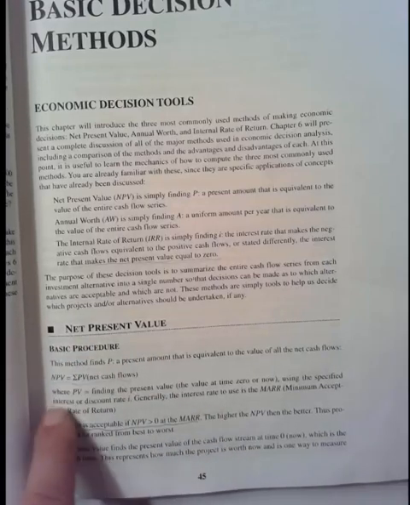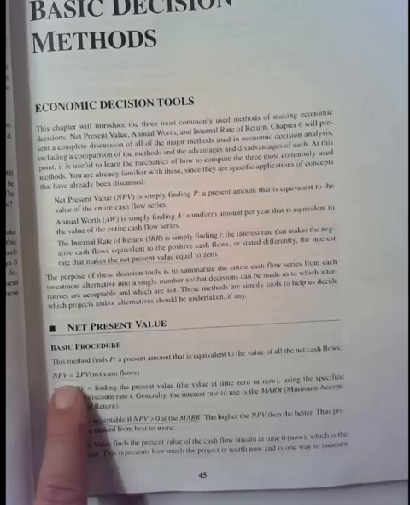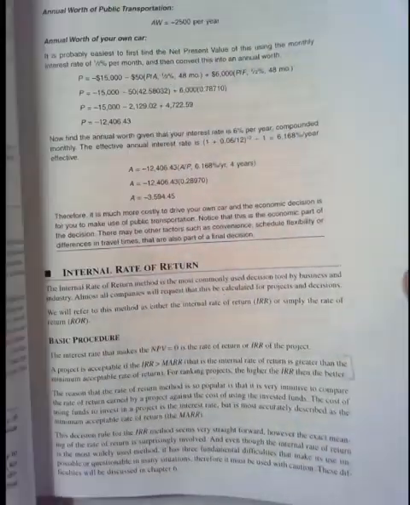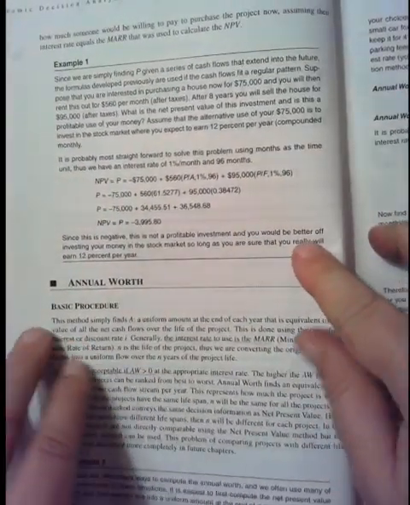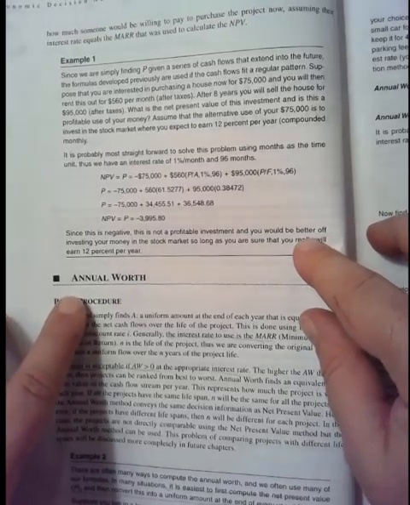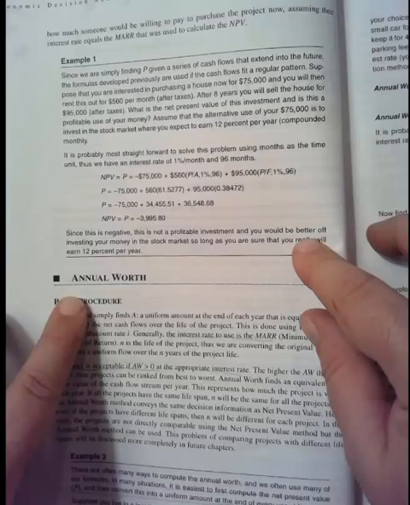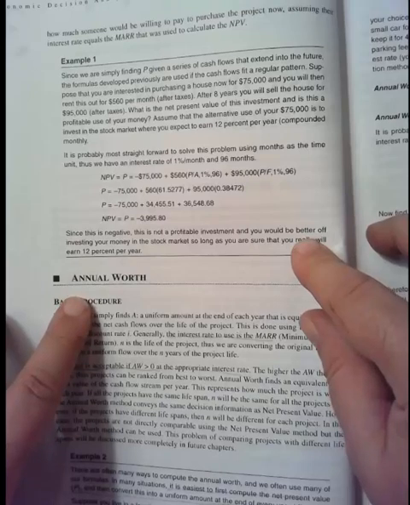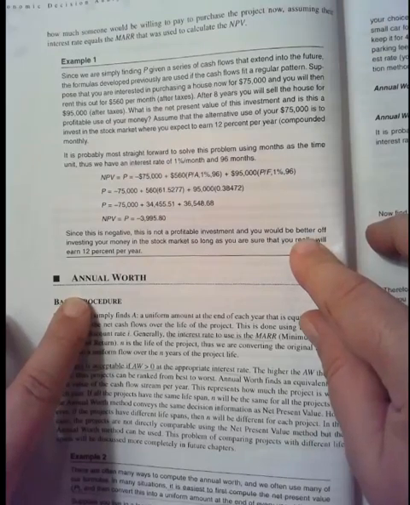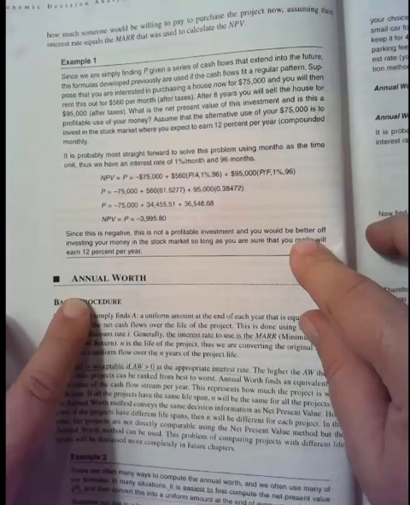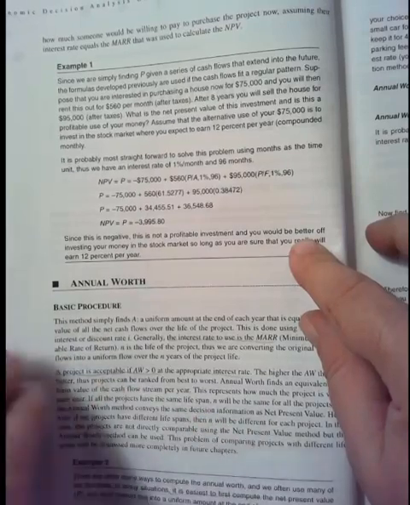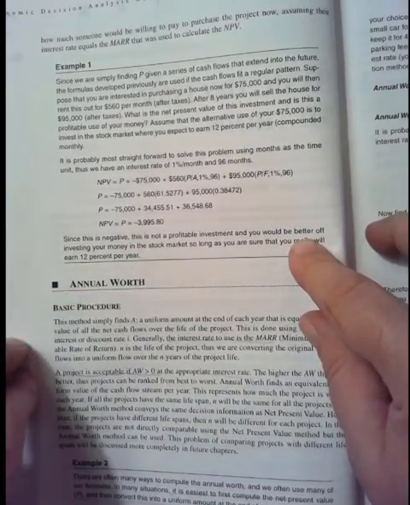So basically the decision rule when applying the net present value is that the net present value has to be greater than or equal to zero. Same thing when we are computing the equivalent annuity. The annuity has to be greater than or equal to zero in order to be a worthwhile project for us. If the annuity is negative, then it's not a good project for us. We reject the project because it's not providing us with the minimum acceptable rate of return, the rate that we used to discount the cash flows in order to compute the annual worth.